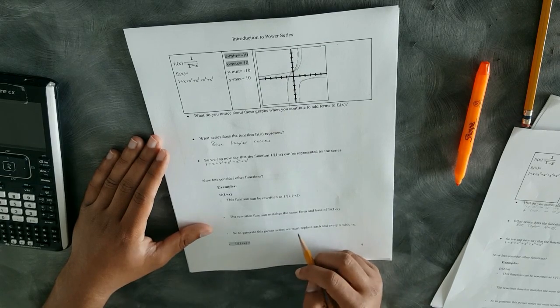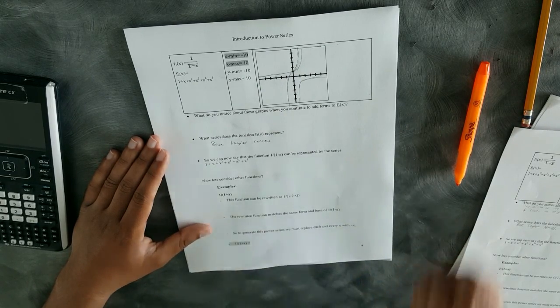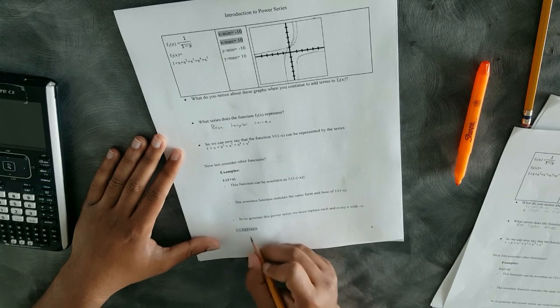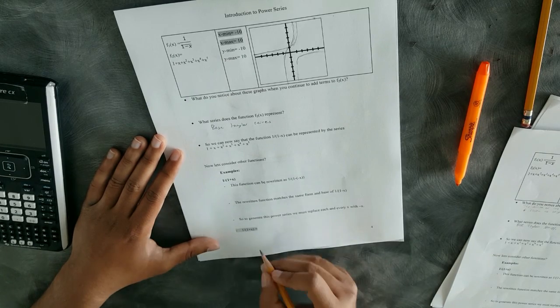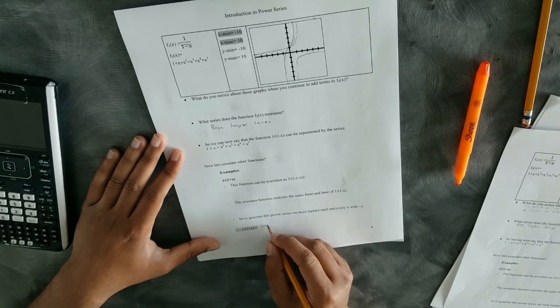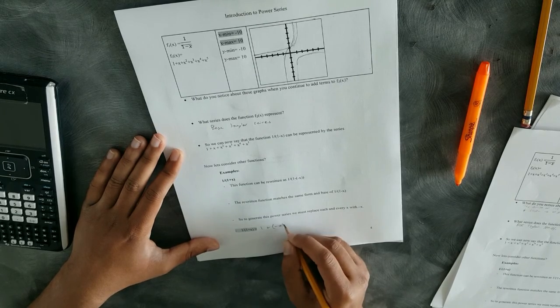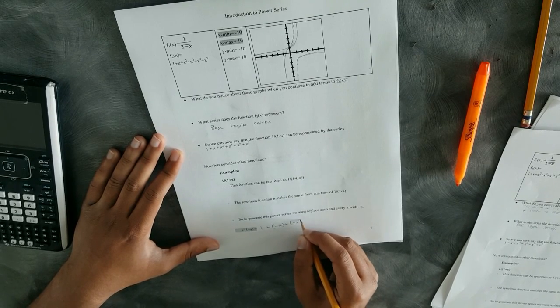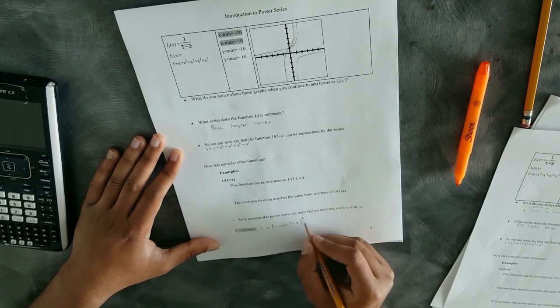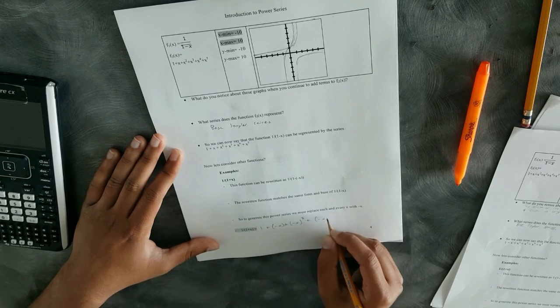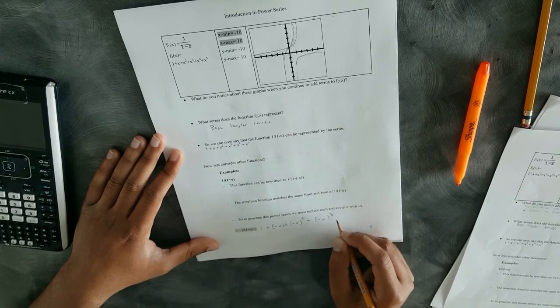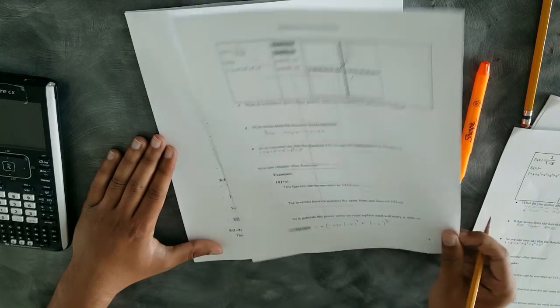So to generate this power series, we must replace every x with negative x. So the power series for 1 over 1 plus x would be 1 plus negative x squared plus negative x cubed, and so on. Simplify.